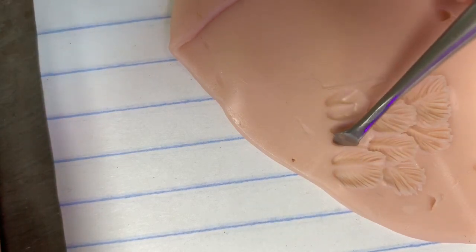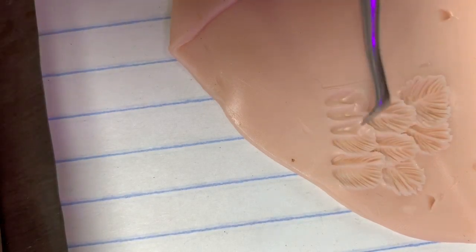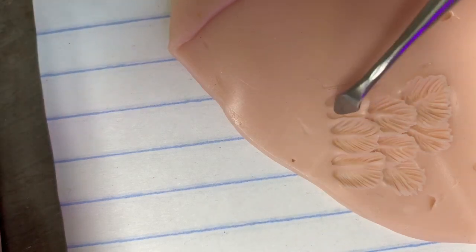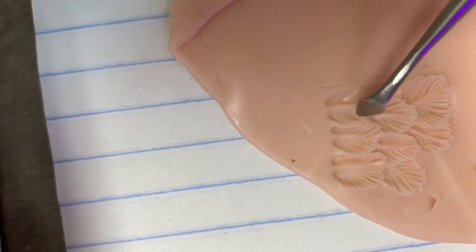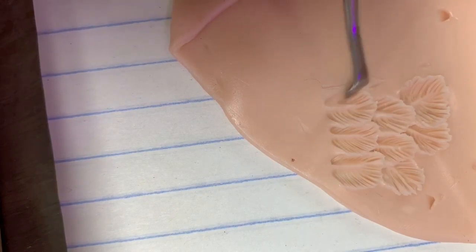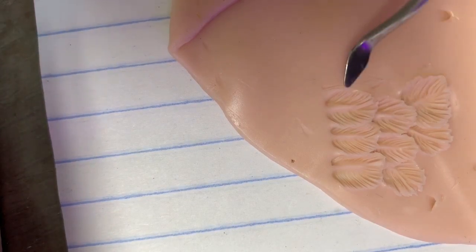Okay, we're almost done. It's really relaxing, believe me. Once you start doing this, you won't stop. Okay. So as you see, I finished this.